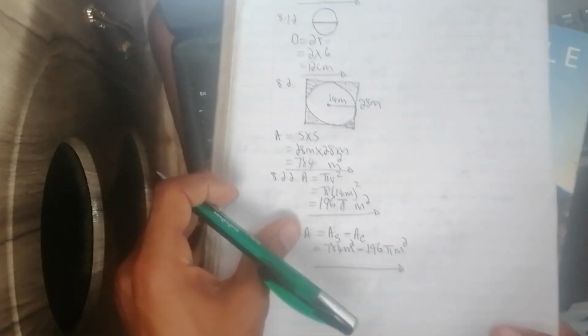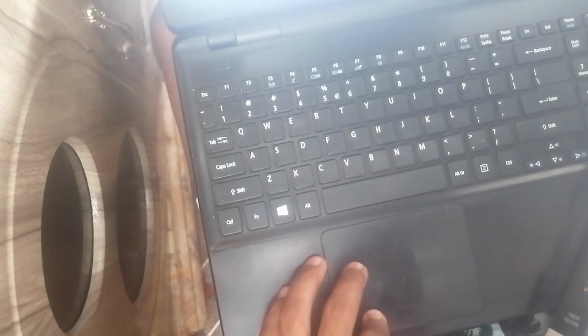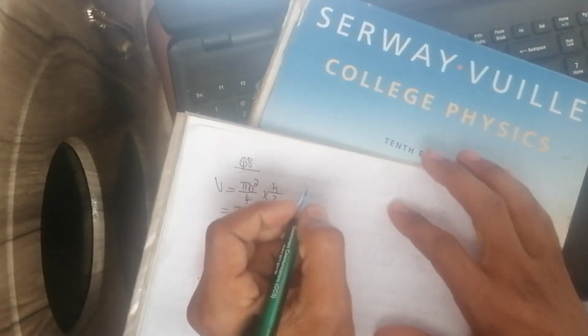Very important. I think we are going to break here. What is left is something very simple. Let's just do it.